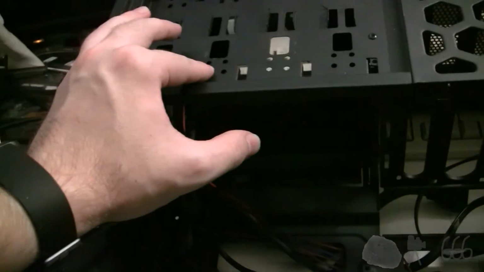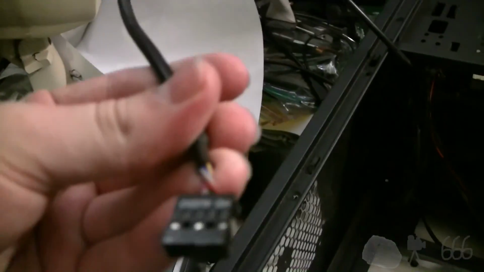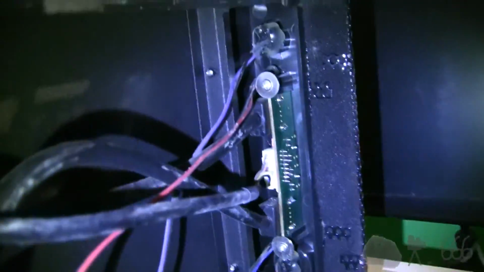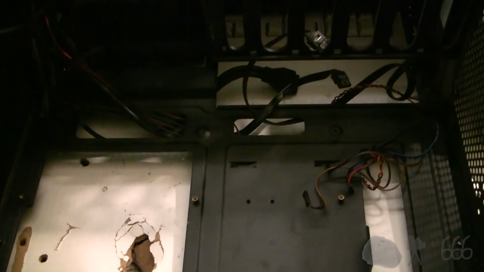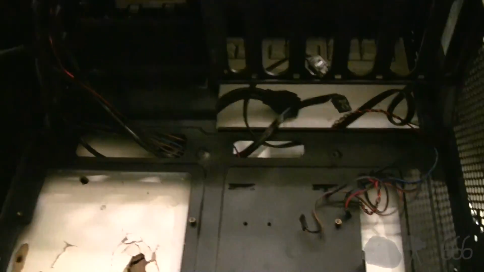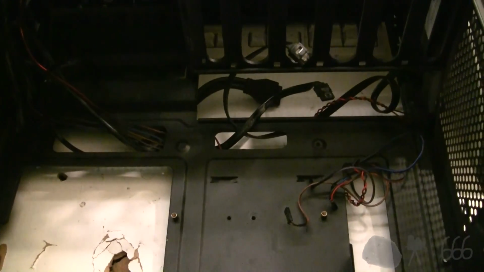But I pulled the optical drive not because I'm not going to put it back, but because Doofus over here accidentally yanked the front panel audio connector right out of the front panel, so fortunately it just kind of sits in there. It's pretty easy to put back. But yeah, no, not with the optical drive blocking the way. So let me get the motherboard installed, and then we'll hook it up and get everything configured and working, hopefully.